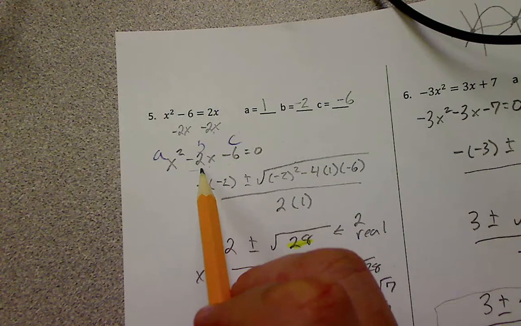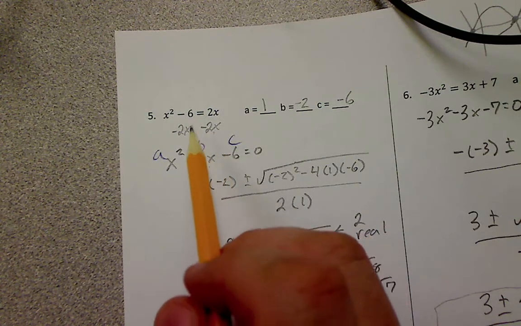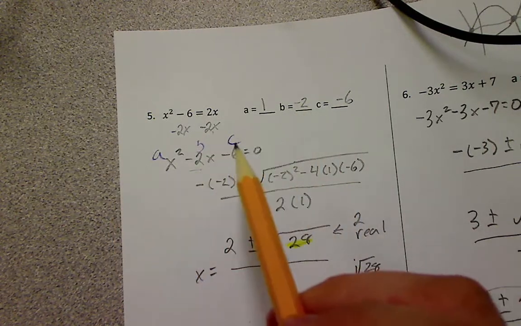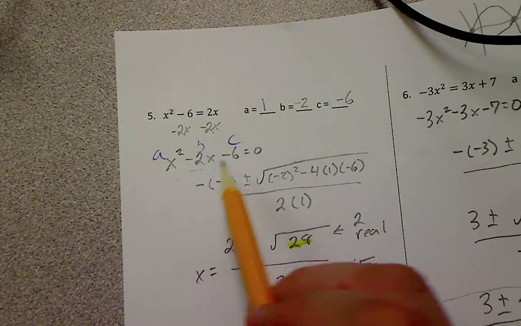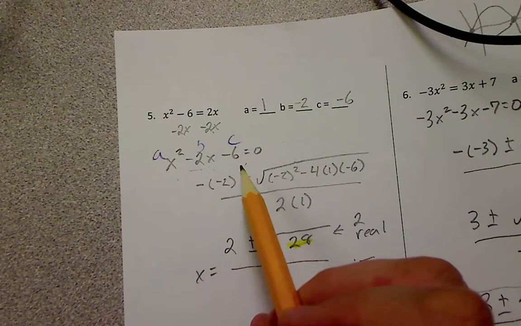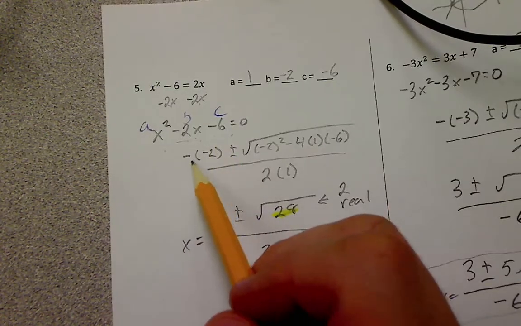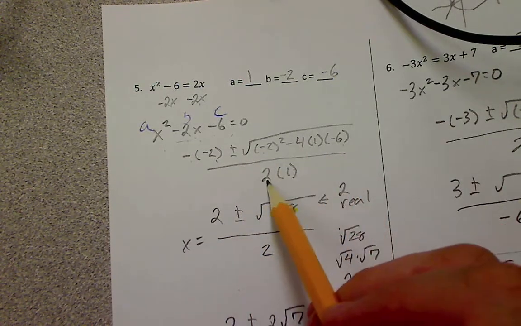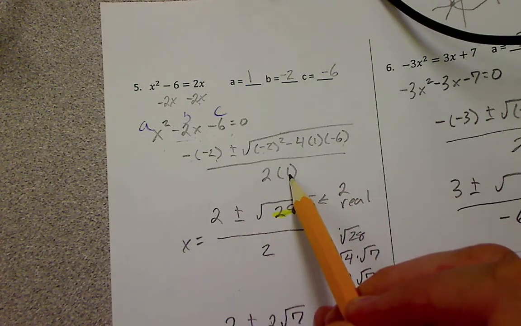equation. Okay. A common mistake is people want to move the 2x and then have x squared minus 6 minus 2x, and then get their a, b, and c values mixed up. Make sure it's x squared, x number. Okay. Negative b plus or minus the square root of b squared minus 4ac all over 2a.